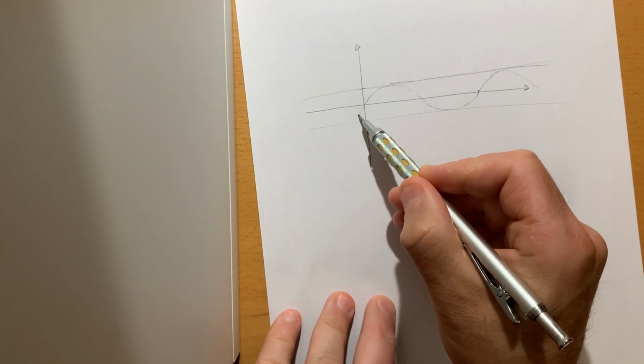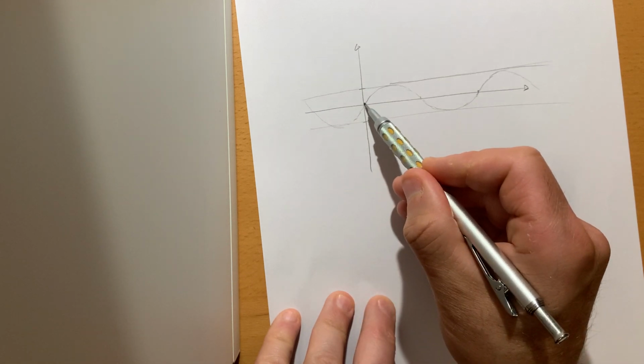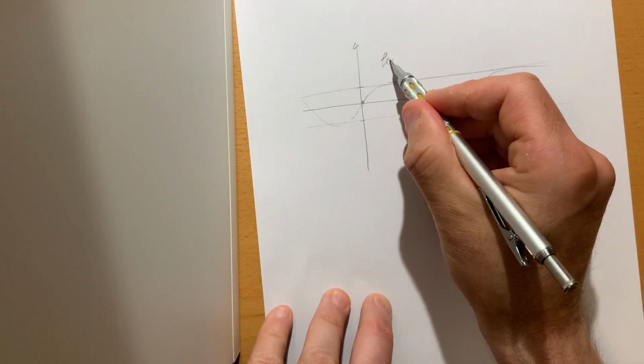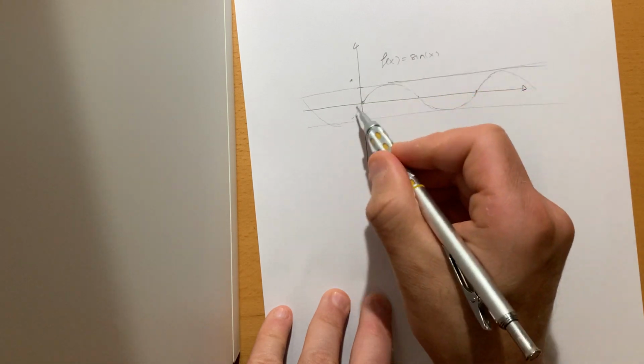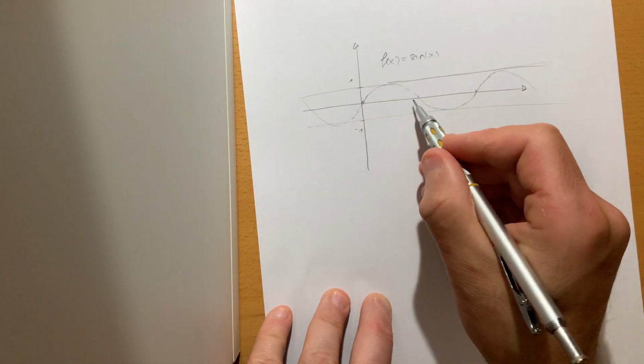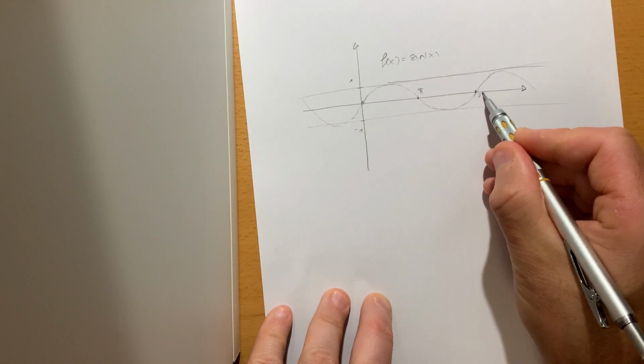This is your sine function because it starts at 0. f of x is equal to sine x. This is 1. This is -1. This is at pi. This is at 2 pi.